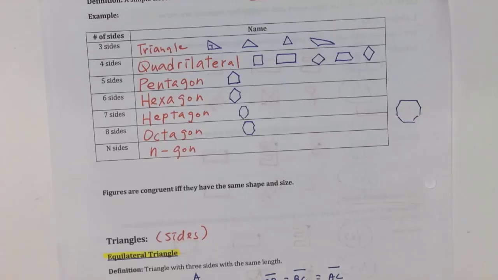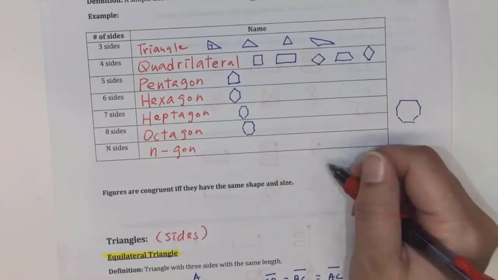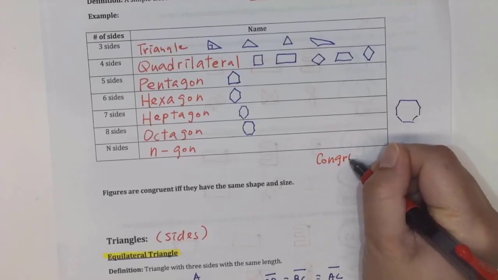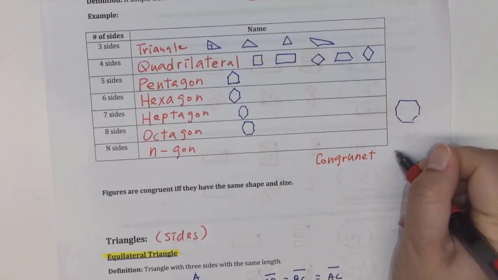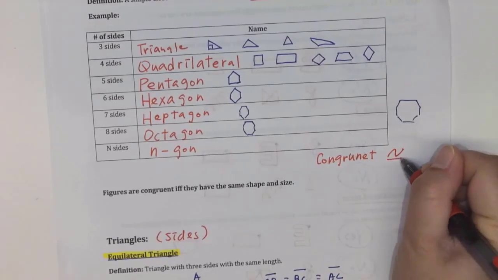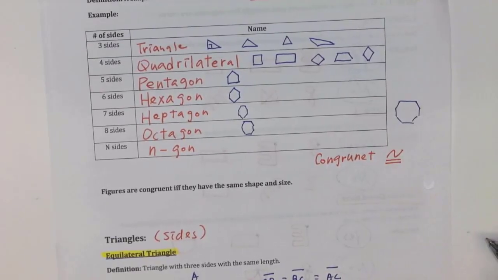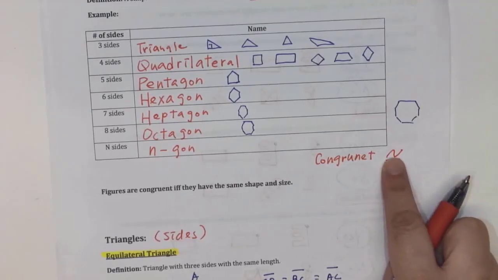These same figures are congruent, which we write with a symbol like this. Congruent means they are exactly the same: all the line segments are the same, and all the angles are the same. If they're just similar, they don't have the equal sign here, okay?